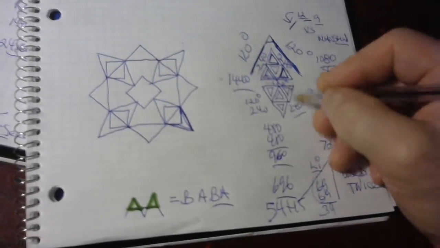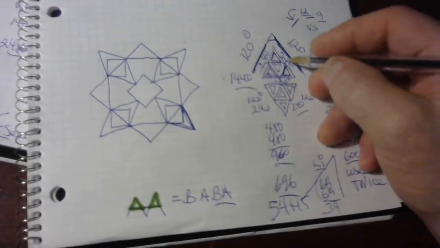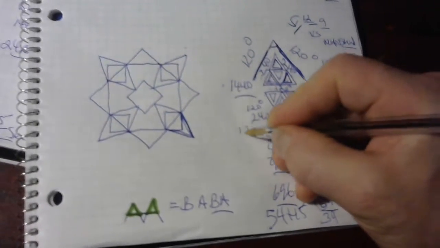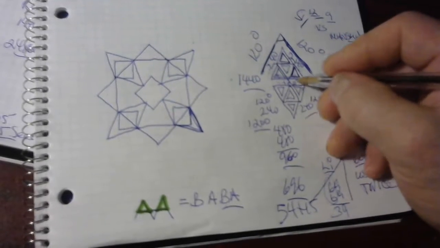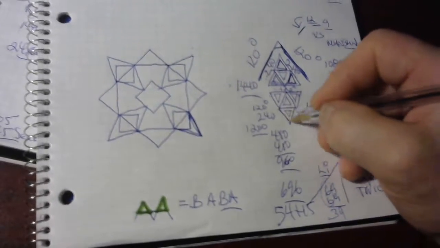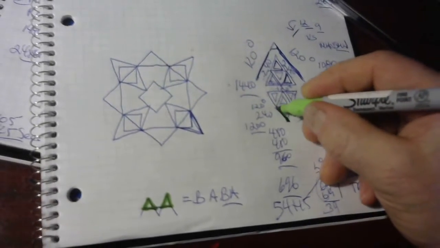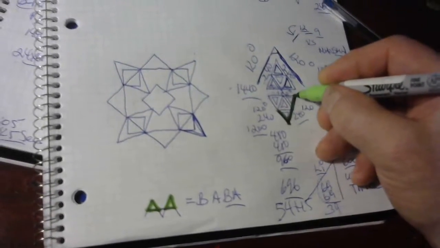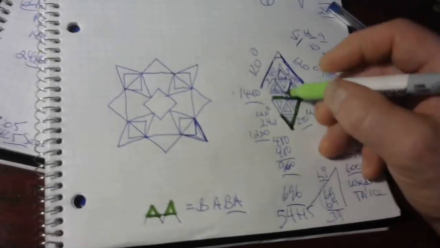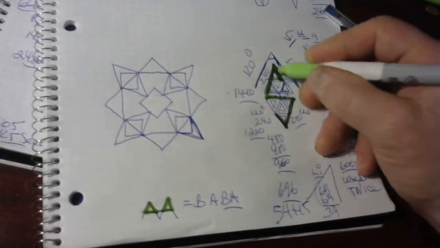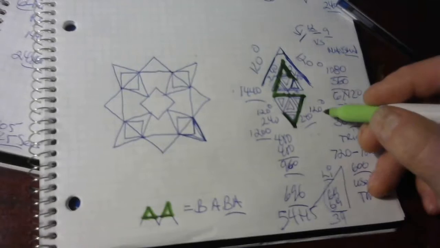See, this is 240, 240, and 240. The total of both of these is 1440. 240, 240, 240, 240, 240, 240. But we're going to take out 240, and again, we end up at 1200 because of this. So the only way to go around the system would be from here to here to here to here to over here. That is your way around the system.